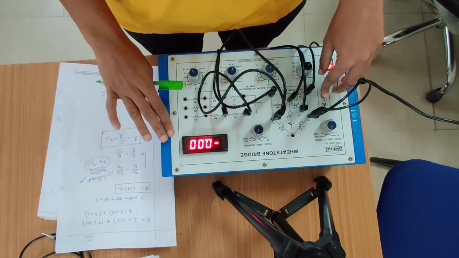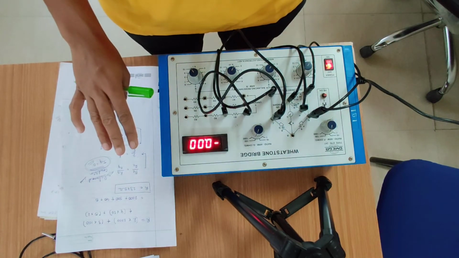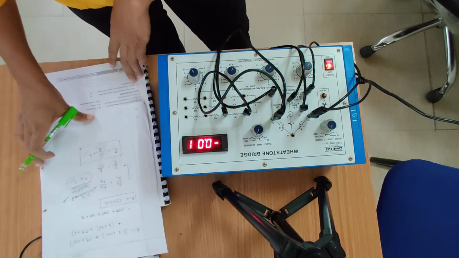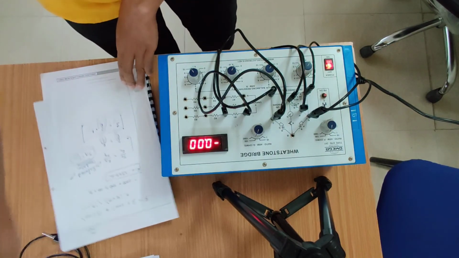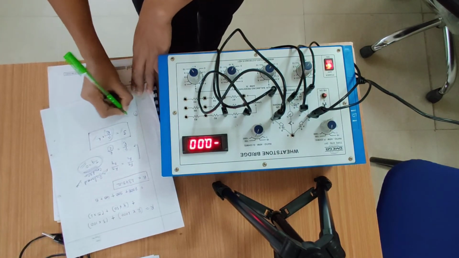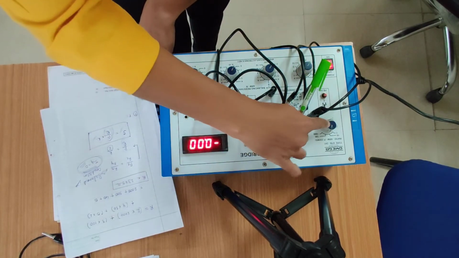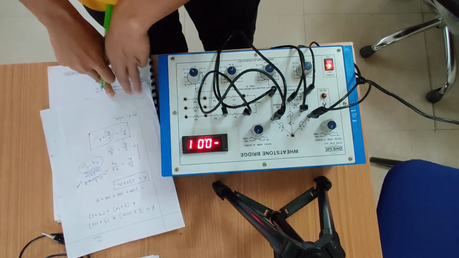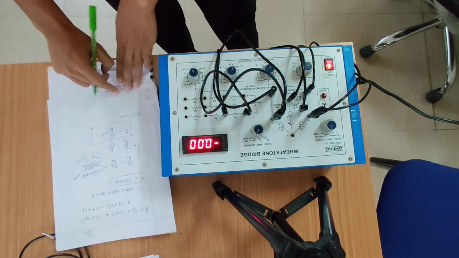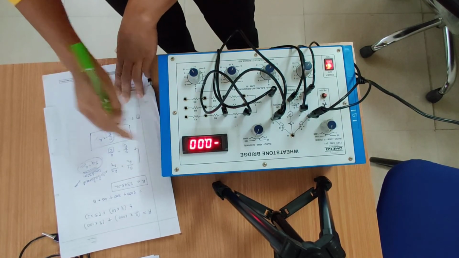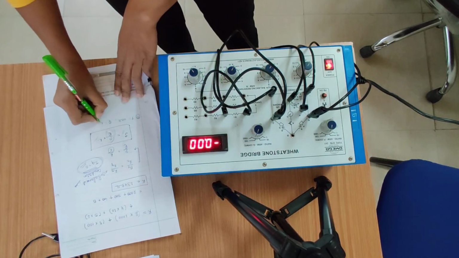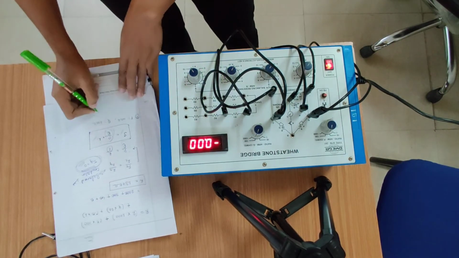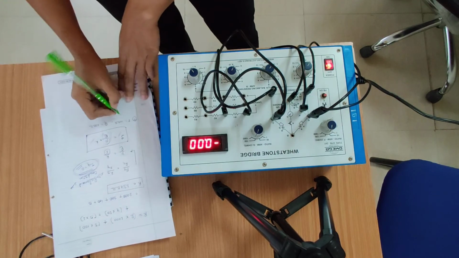So this is the balance condition, and my first reading is done. I'll release this switch and note down the values of P, Q, R, S. First value is P. P is, as I have taken, 100 ohms. Then I'll write the value of Q. Q is again 100 ohms. S is unknown, so I need to find that out.